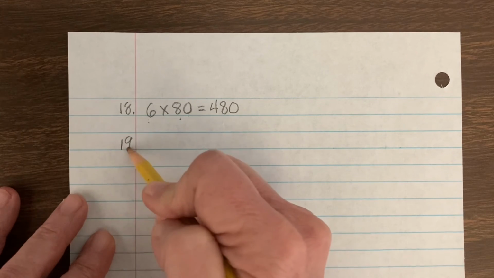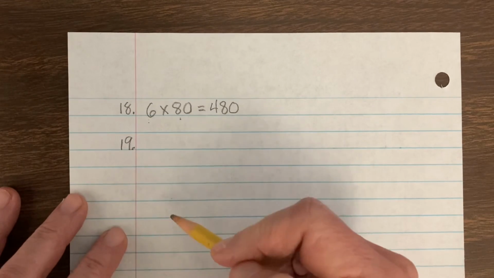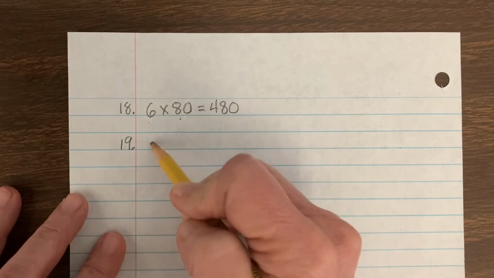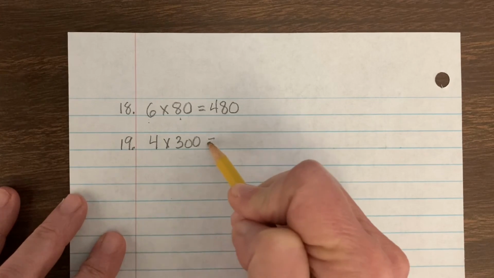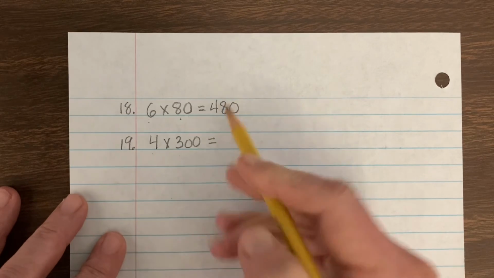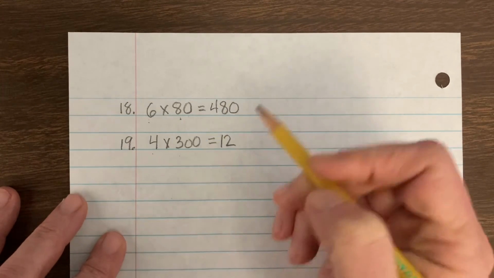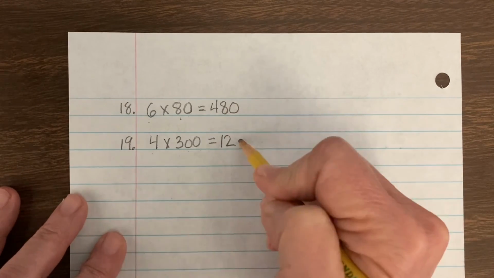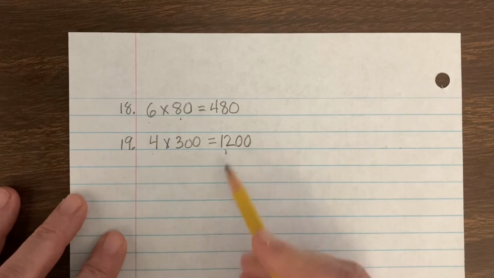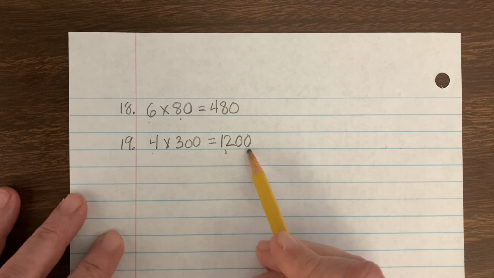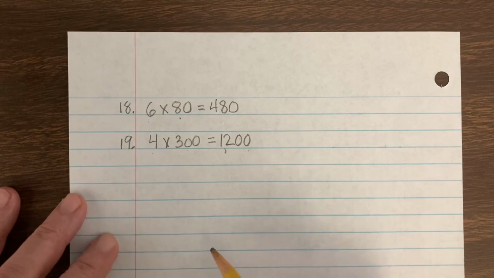And number 19 is 4 times 300. So first we do 4 times 3 is 12. We count our zeros, 1, 2. We put our zeros over here, 1, 2. And so 4 times 300 is 1,200. And that's the end.